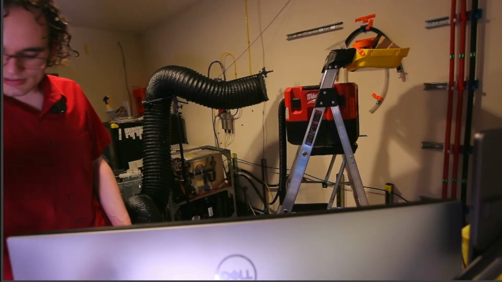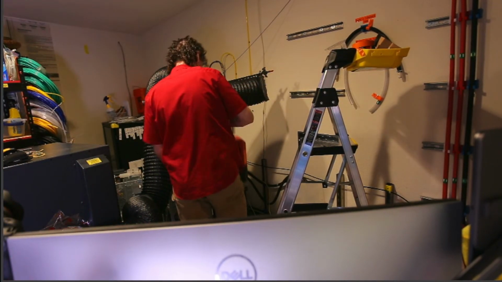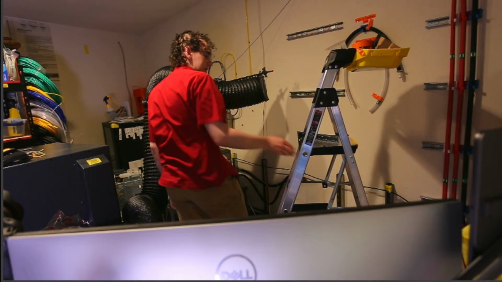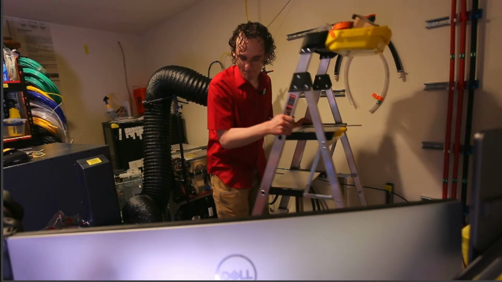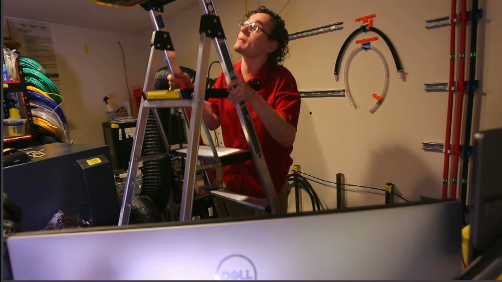I don't really need the ladder right here at the moment. Beep, beep, beep, beep.